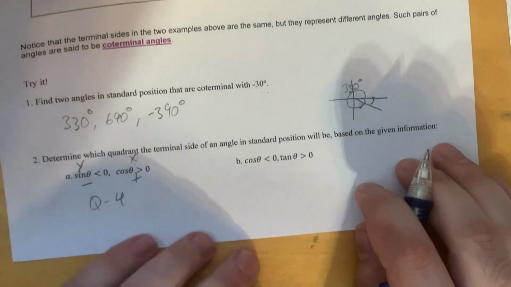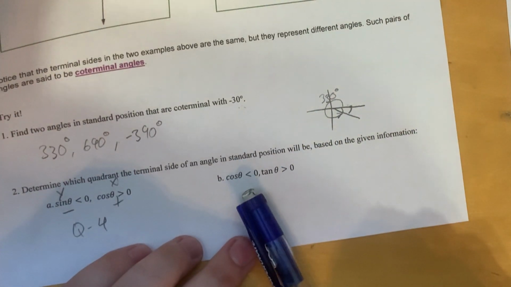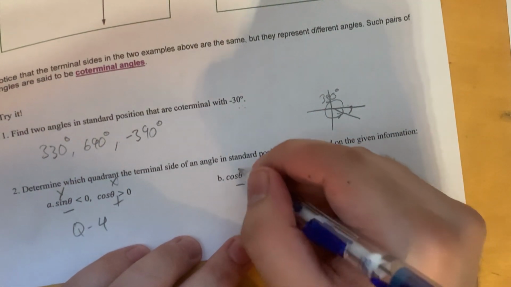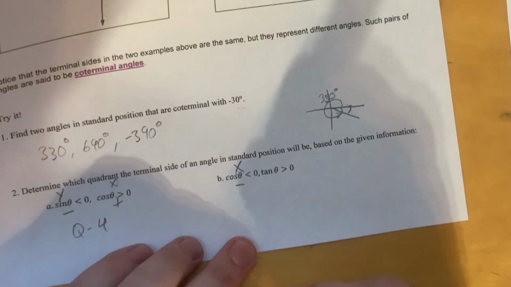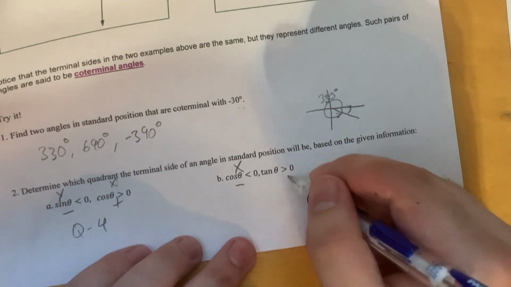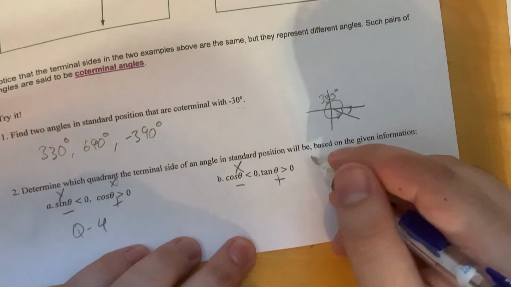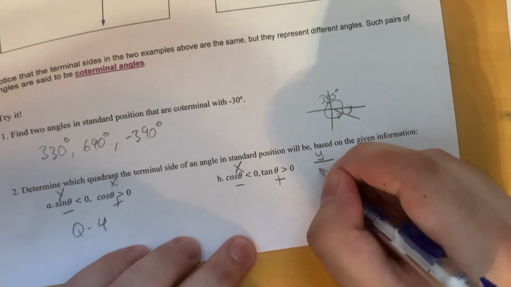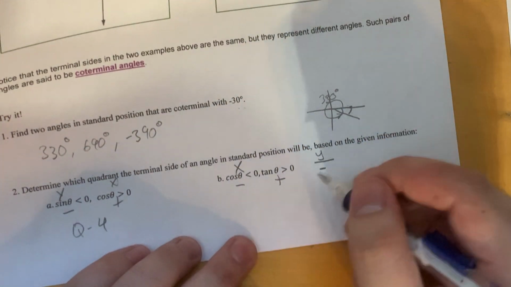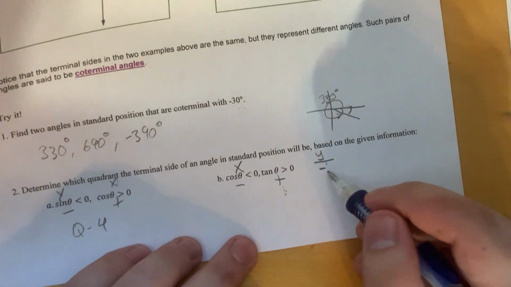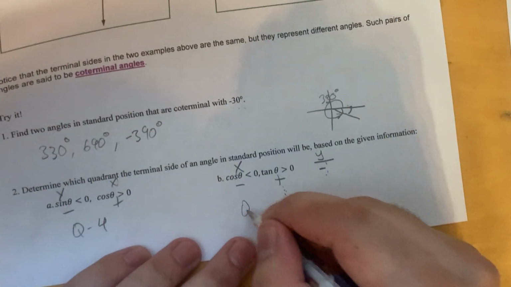Now this one's saying cosine is less than 0. So this is going to be negative in the x direction. And tangent is going to be greater than 0, so it's going to be positive. So we know that y is also going to have to be negative. So we have two negatives to get a positive, right? Tangent is going to be positive, y has to be negative. So we know this is quadrant 3.